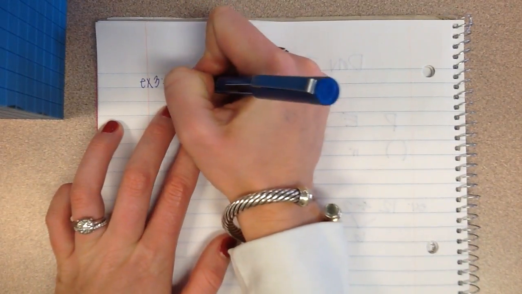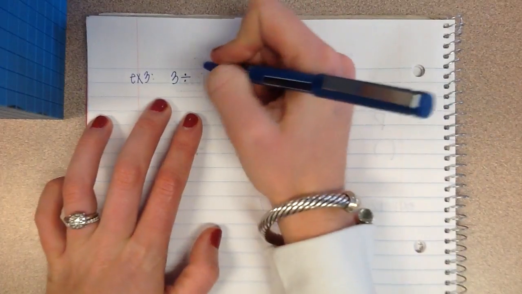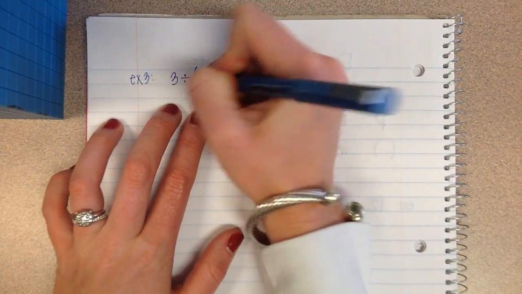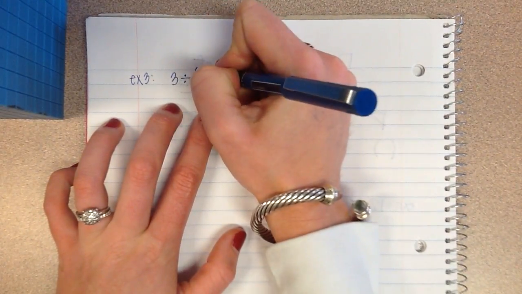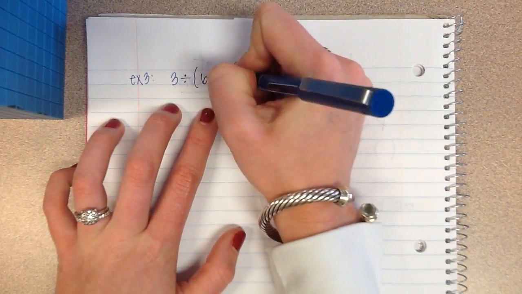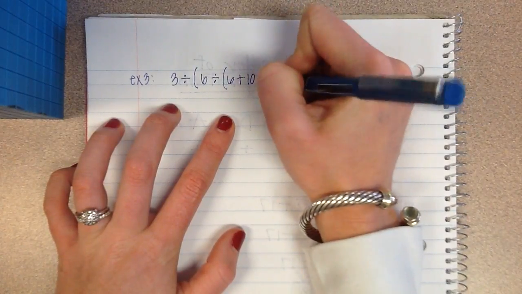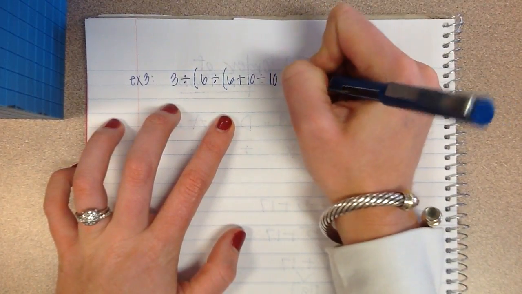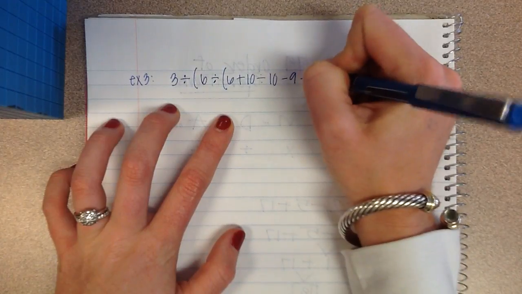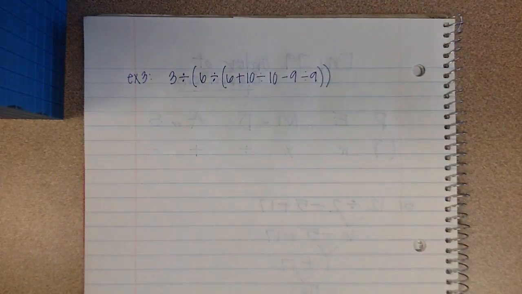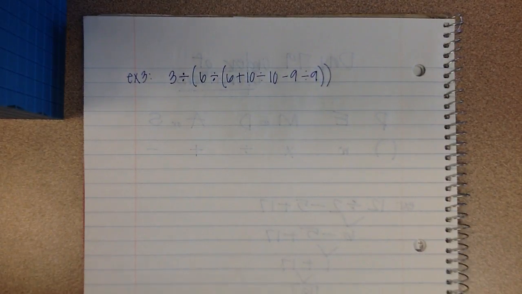3 divided by parentheses 6 divided by parentheses 6 plus 10 divided by 10 minus 9 divided by 9 parentheses. Oh my goodness, this is very complicated. No, it's not. The key is you have to take your time and you have to be neat in how it is done. This is why you don't do it in your head.